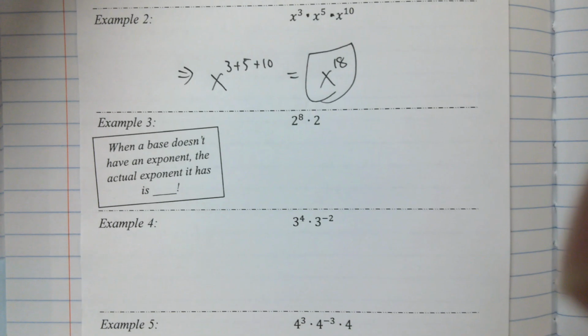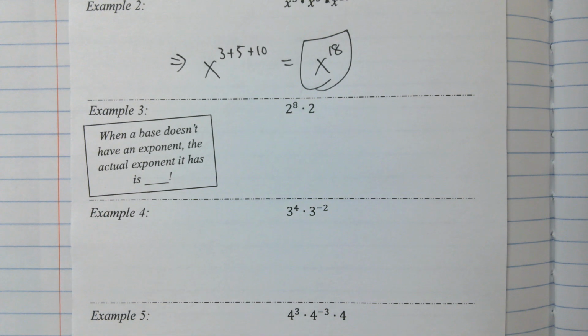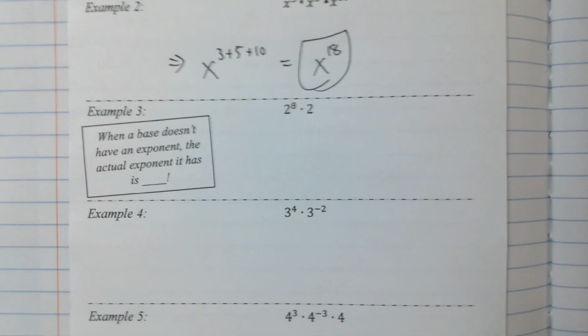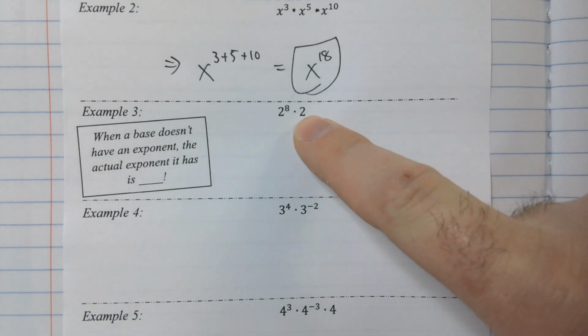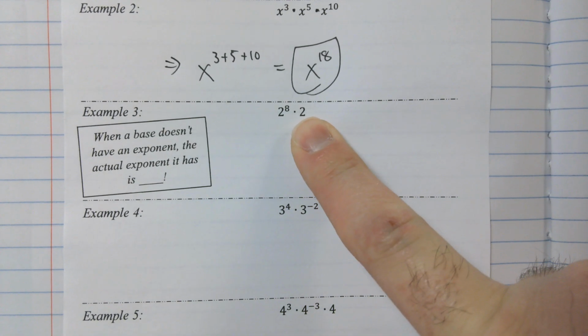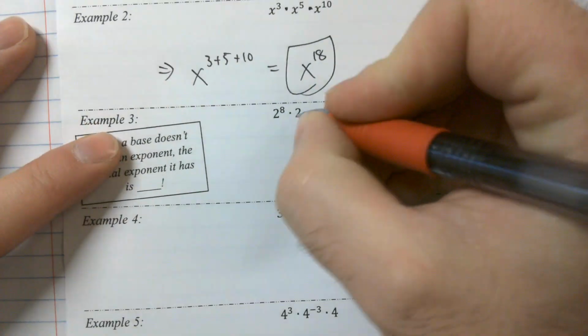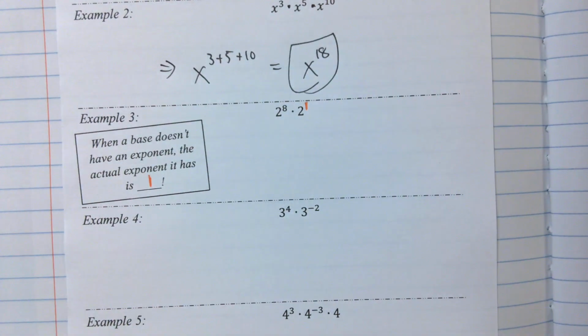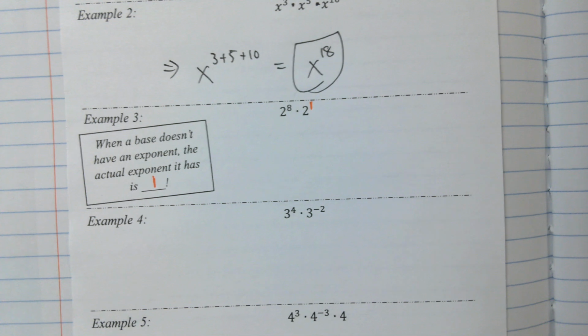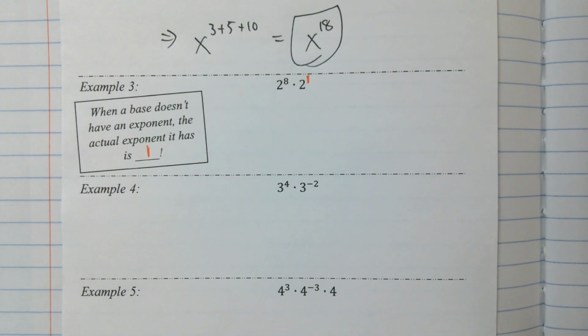Now example 3. I've got 2 to the power of 8. So my base is 2. Times 2 to the power of what? I don't see a power there. What exponent does this little old 2 have on it that we just can't see? A 1. When a base doesn't have an exponent, the actual exponent it has is 1.